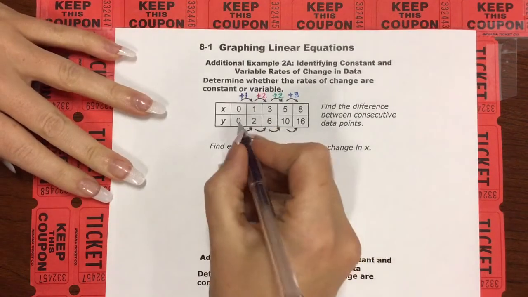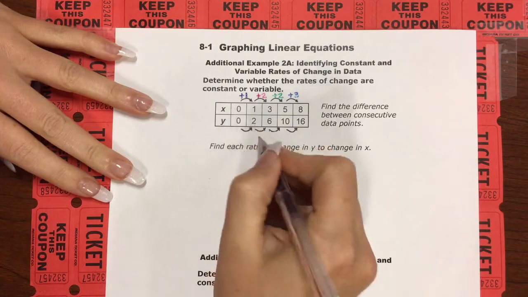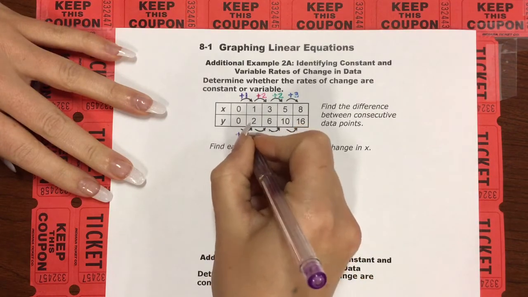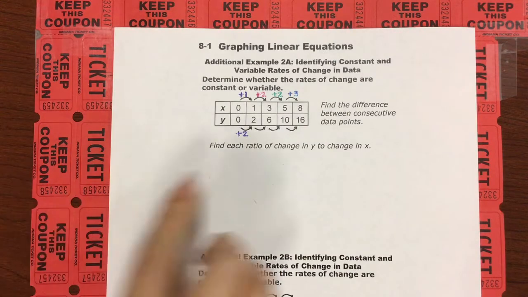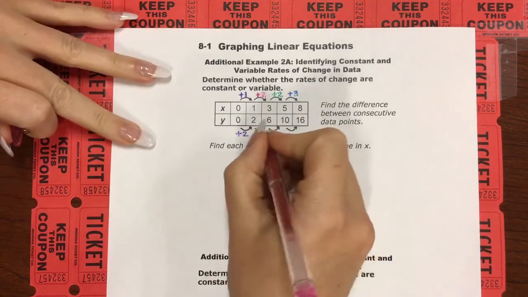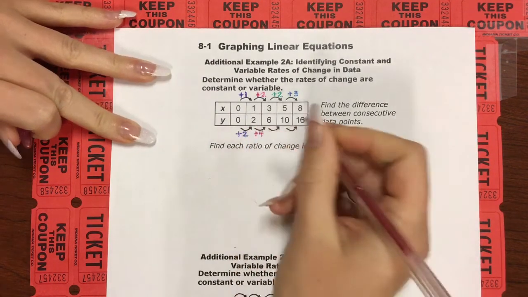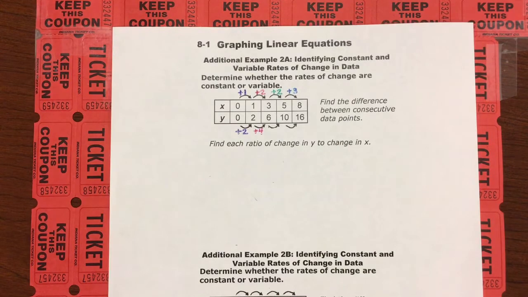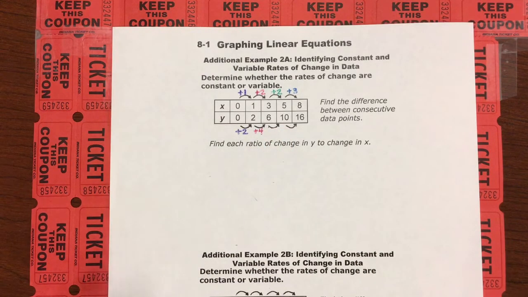Okay, so we're looking at this. What's happening in the y variables from 0 to 2? Well, we're adding 2. What's happening between 2 and 6? Well, we're adding 4. And then what is happening from 6 to 10? Well, we're going 6 plus 4 equals 10.